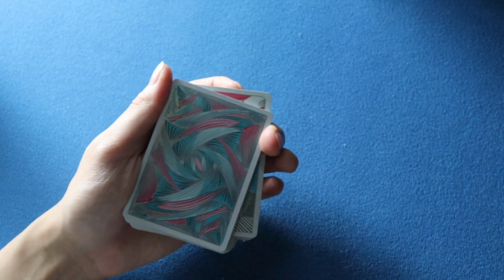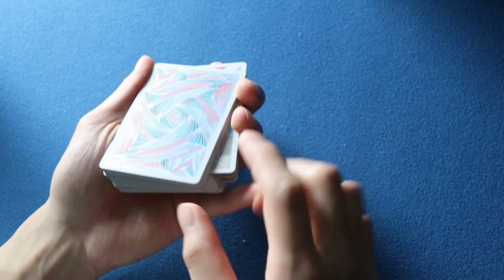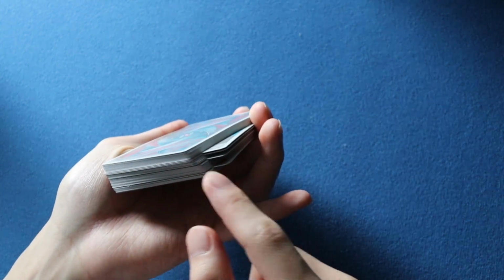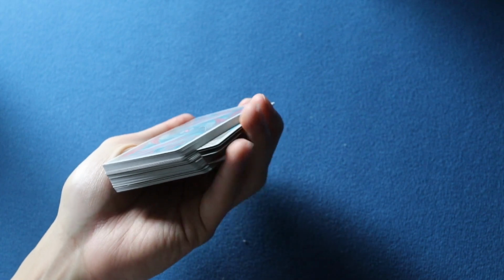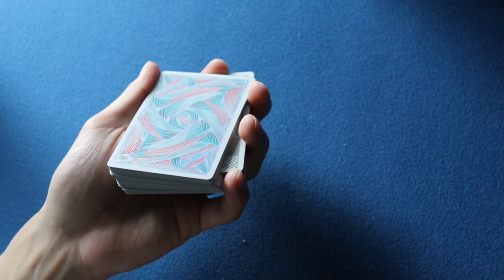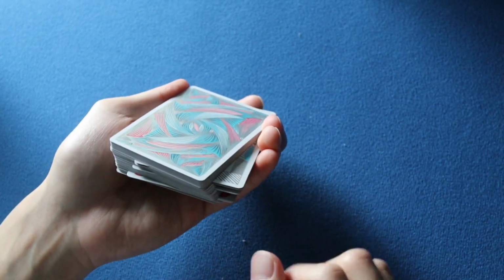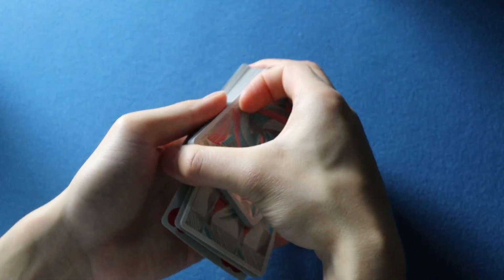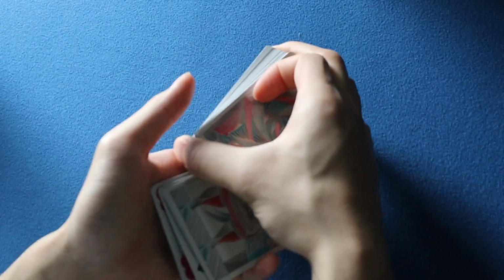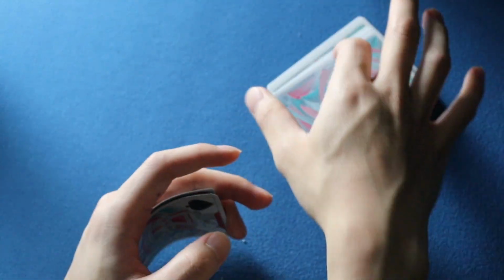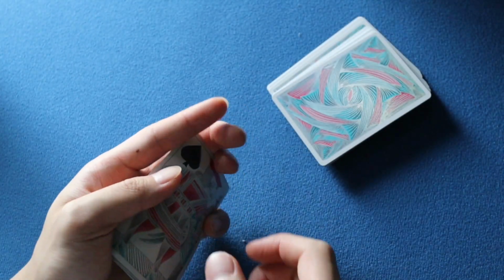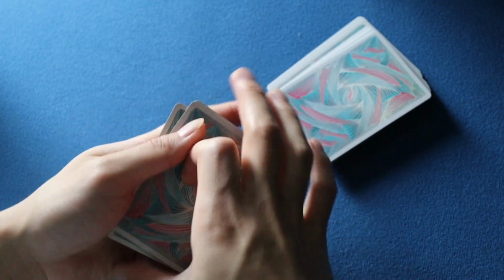Because if you don't apply more pressure, you might have a chance of these other cards just following along with these other cards, which is something that you don't want, okay? And now once you have these cards in position, you just execute the DPS as per usual. And then that's the DPS with multiple cards, right?